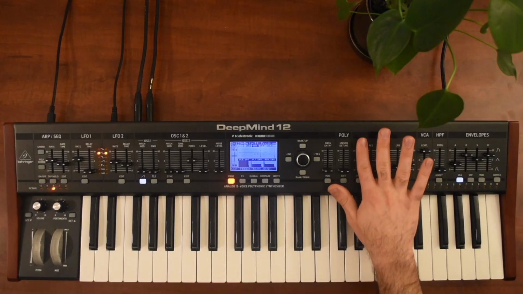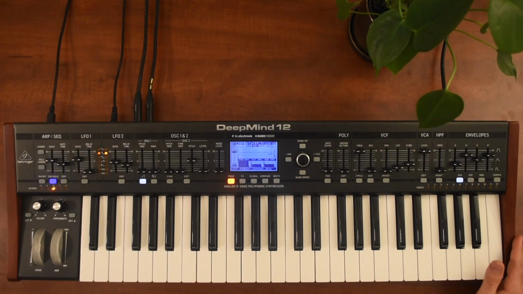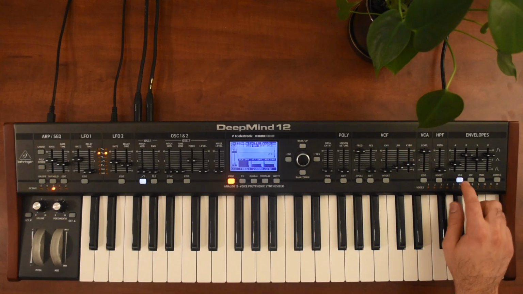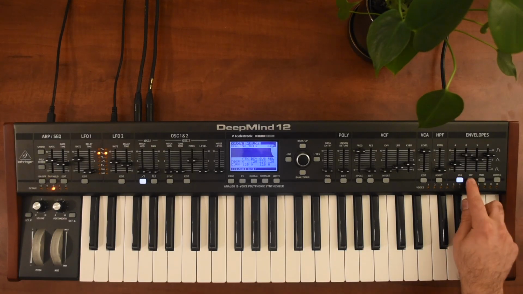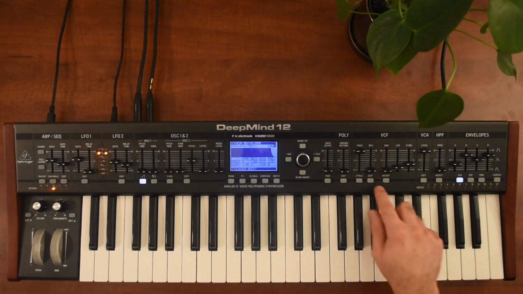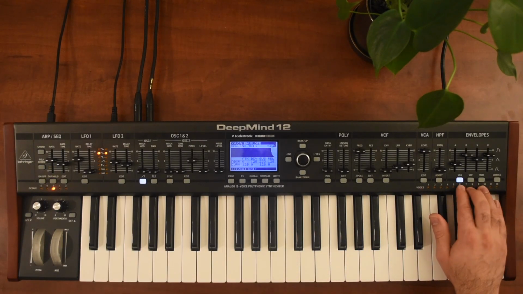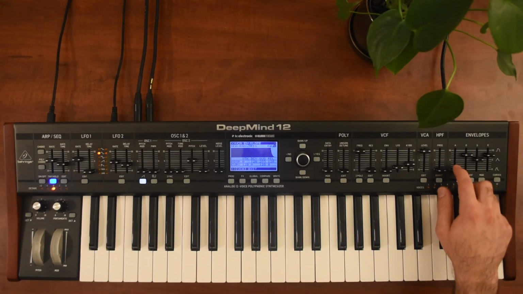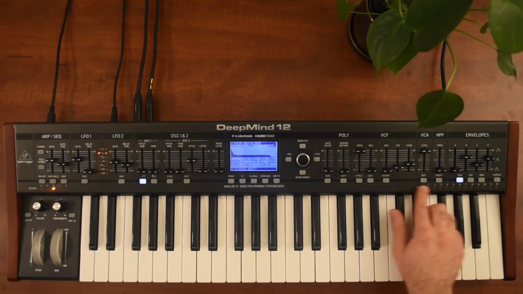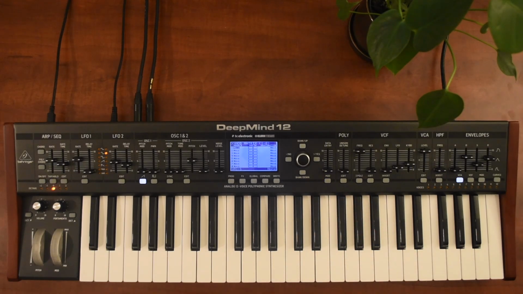Nice. So, moving back over to the envelopes. We have 3 envelopes, VCA, VCF, and mod. VCA and VCF come pre-mapped to those parameters respectively. However, all 3 of these envelopes are actually identical and can be mapped to whatever. And you can do that via the mod matrix. So let's hop in there next.